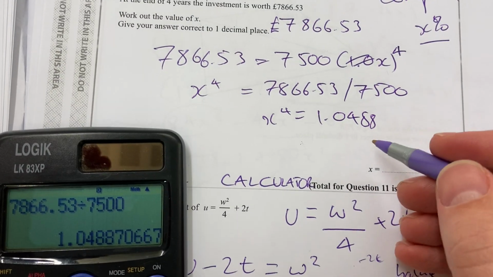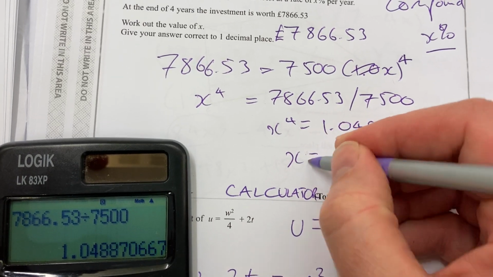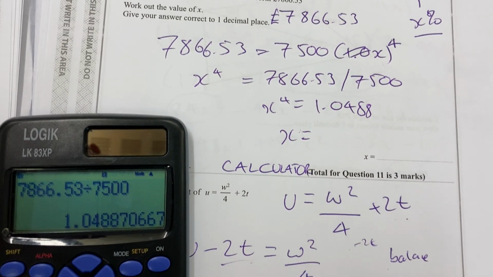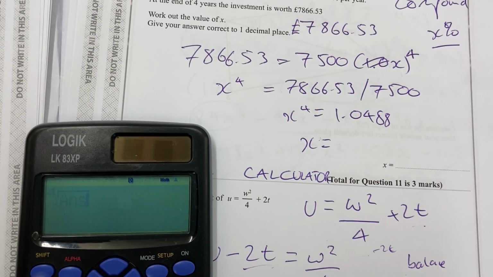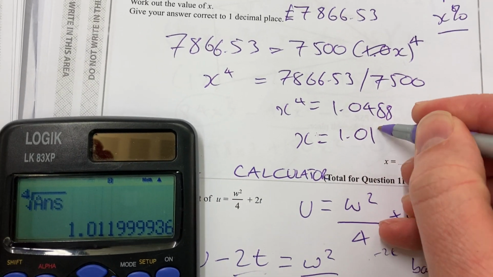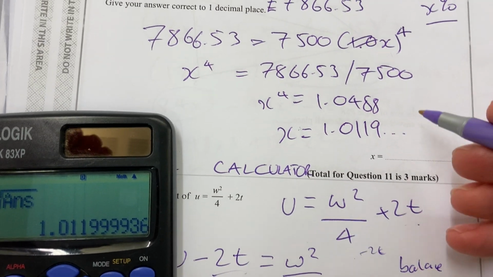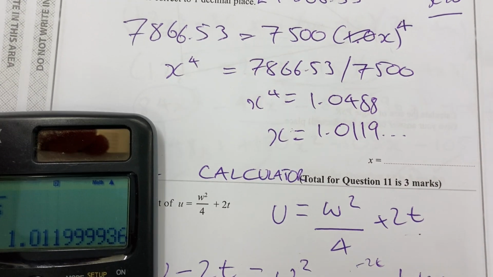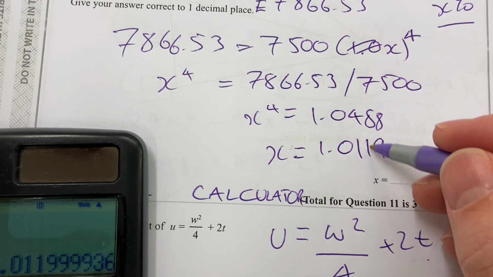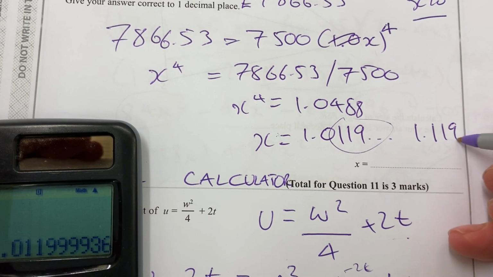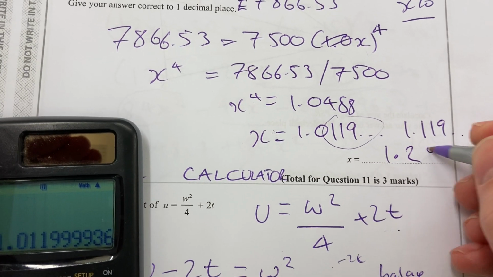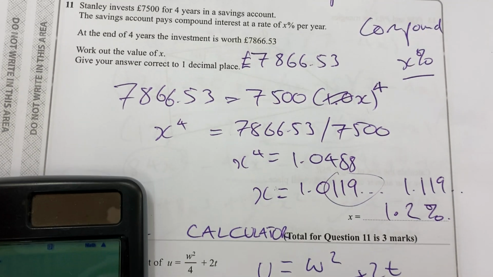Now I want to take the fourth root of that. X is, if I do the fourth root of that answer, I'll get 1.0119. And I want that as a percentage, so that percentage is going to be just that if I divide times by 100. So 1.19, or 1.2, is the percentage I want. Okay, some compound interest there.